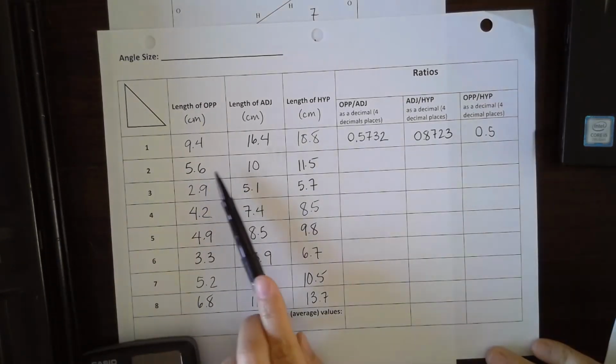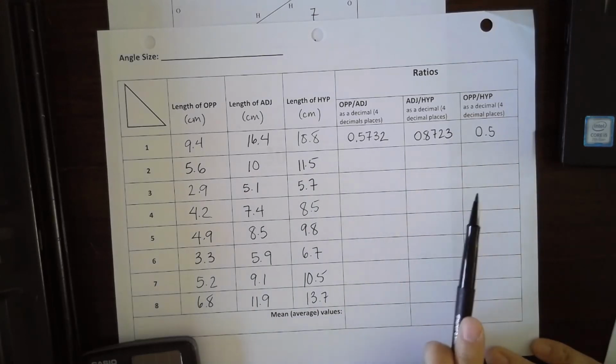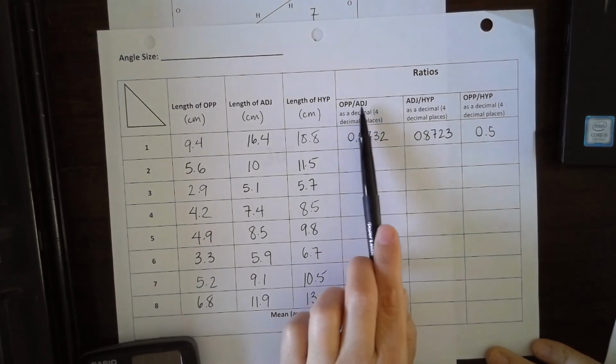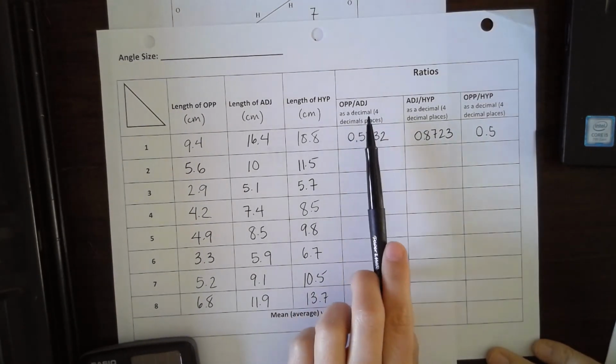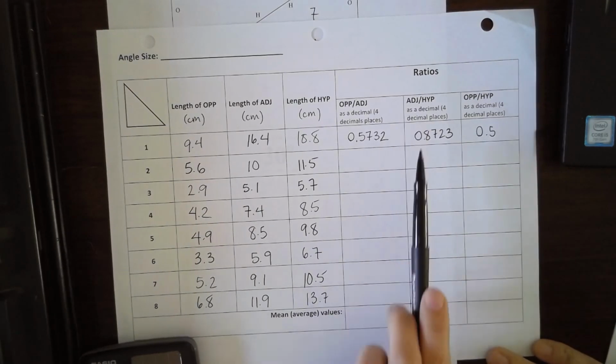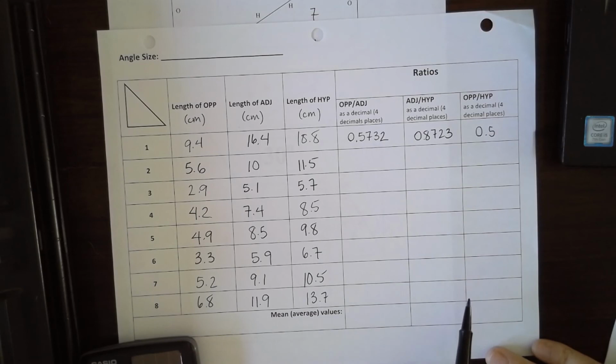You want to go through and do those same 3 calculations for each row. Be really careful that you're not mixing up your numbers: that your opposite and your adjacent get divided in this column, adjacent and hypotenuse get divided in this column, and opposite and hypotenuse get divided in this column.